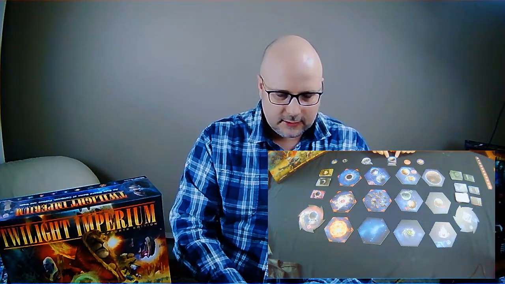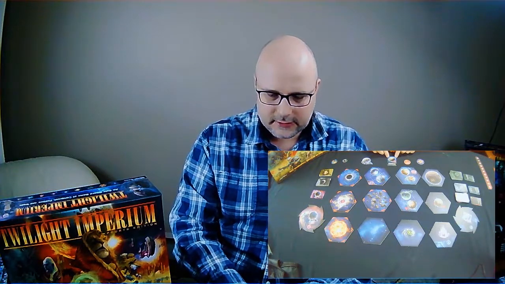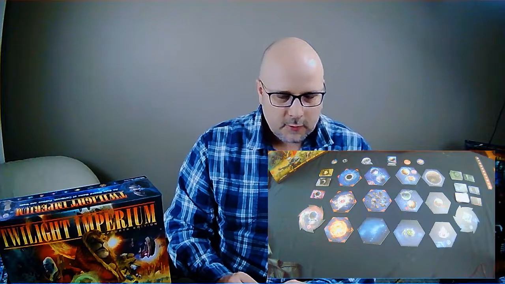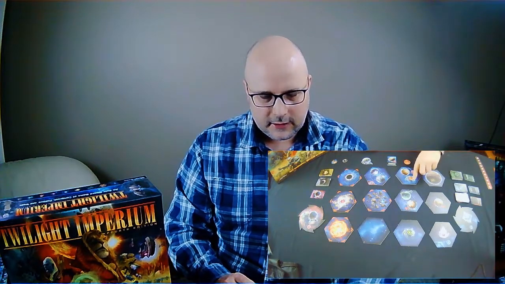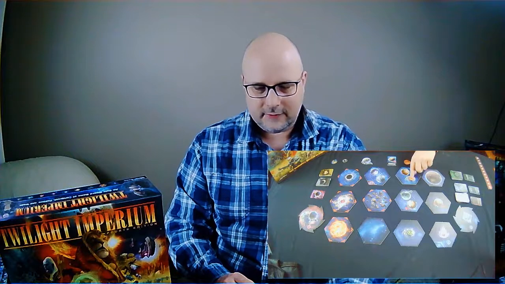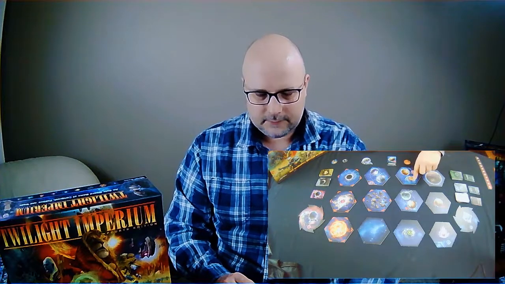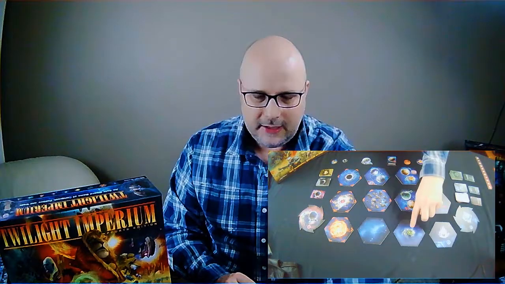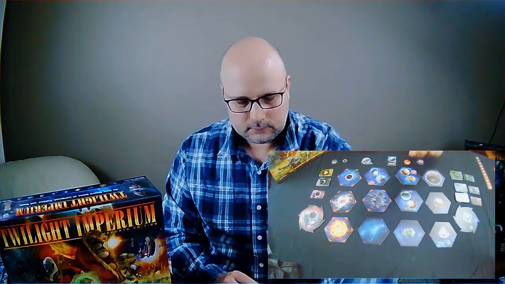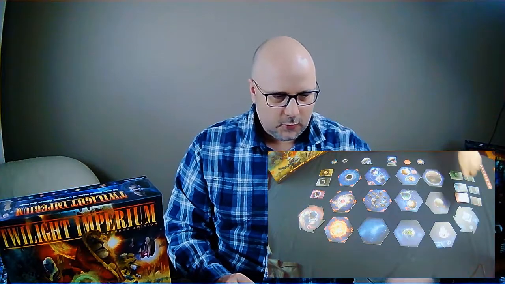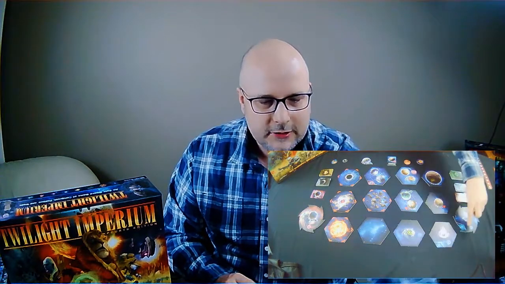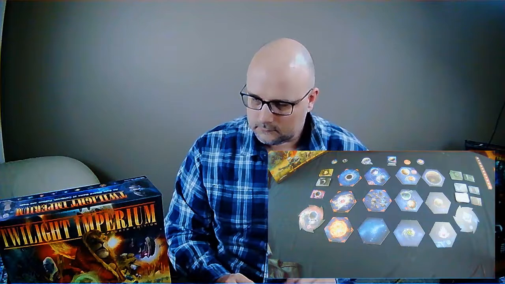Now, some of these planets have some other symbols, and we've already pulled out the wormholes, so I'll talk about those next. The wormholes, so there are 4 kinds of wormhole. We got alpha wormholes, which are orange, and they have what looks like an A in it. That's the alpha. We have the beta wormholes, which are green. We have delta wormholes, which are blue, and there's only 2 on the board. And the gamma wormholes, which are purple.